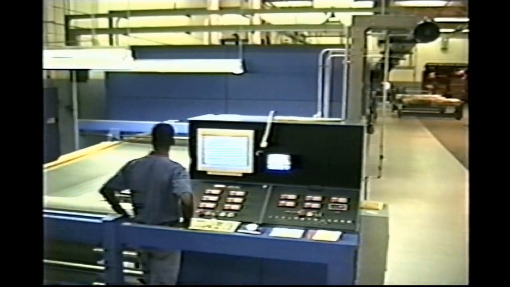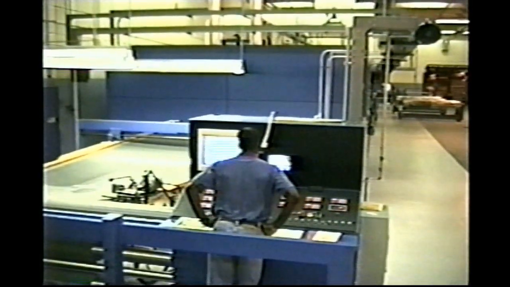The computer is now booted up and ready for the operator's use.